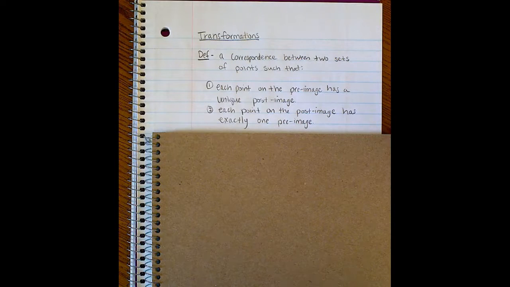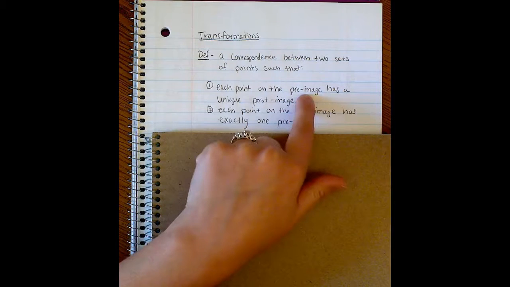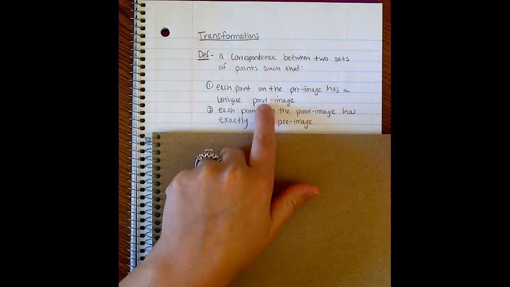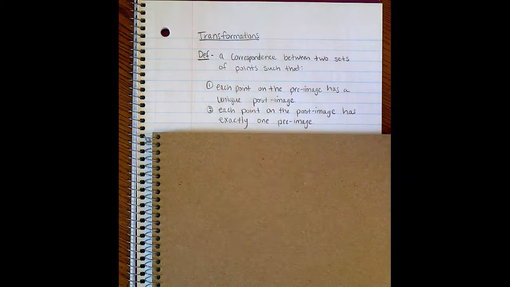Here is the formal definition for the word transformation, and you can put this into your notebook if you think it will be helpful. But pretty much the big idea that we want to get is that each point on the pre-image has a unique post-image point. So what that means is you're going to start with an image beforehand.